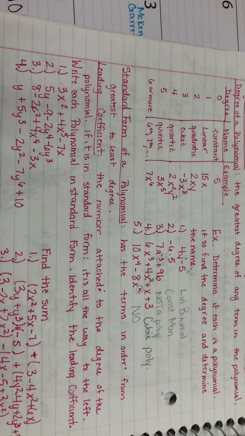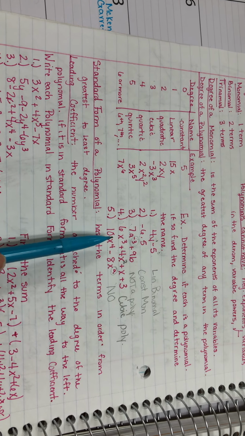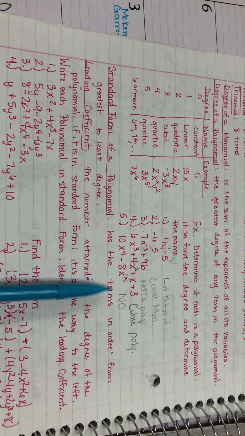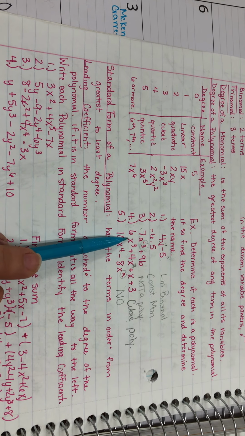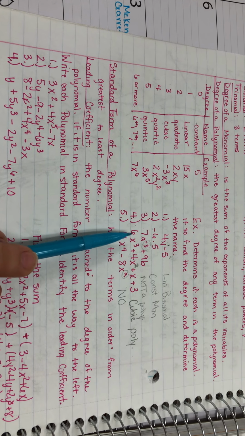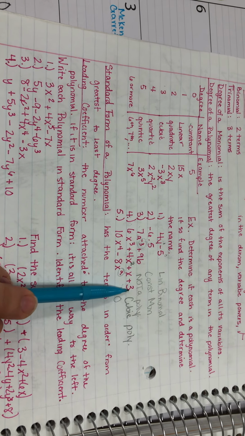Now the next part, standard form of a polynomial. So, just like this guy, number 4 is a great example, okay? It has to have the terms in order from greatest to least degree. So that one already is in greatest to least degree. So third power, second power, first power, no x's.